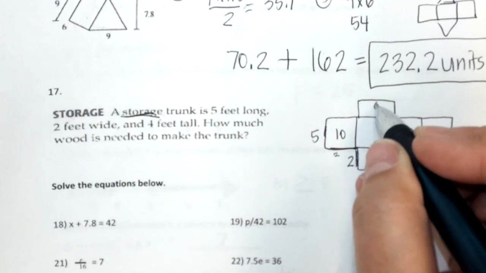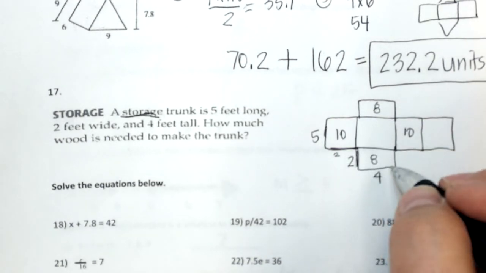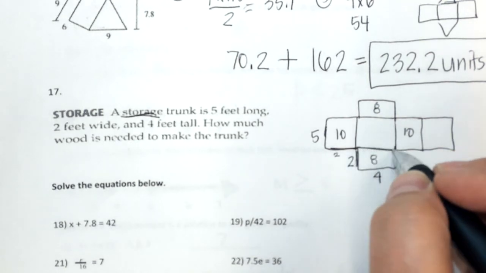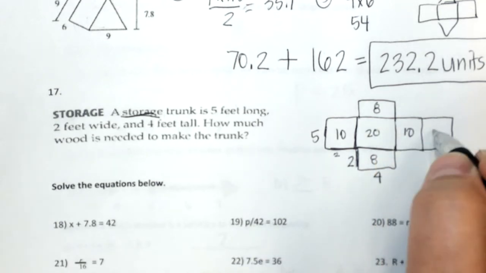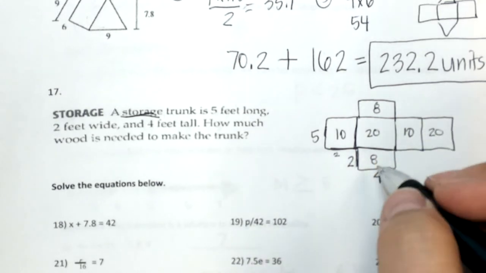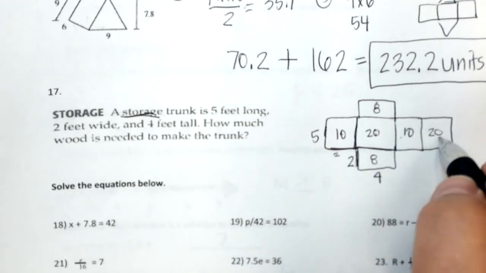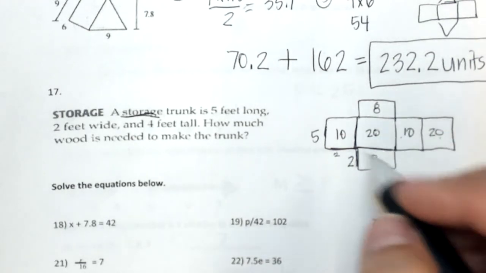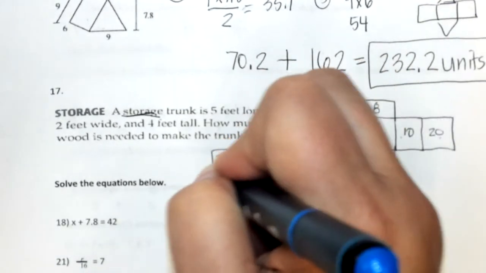This side matches this side. Okay? If this is 4, and this is 5, this is 20, so that matches that side. So now we add them together. 10 plus 20 is 30, 40, 60 plus 16, that would be 76 feet squared.